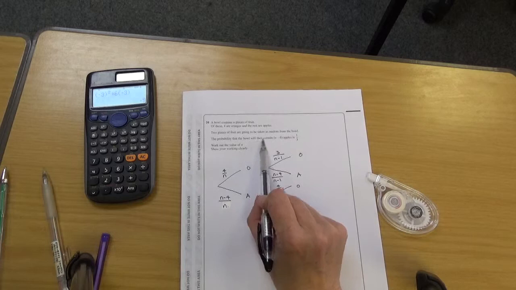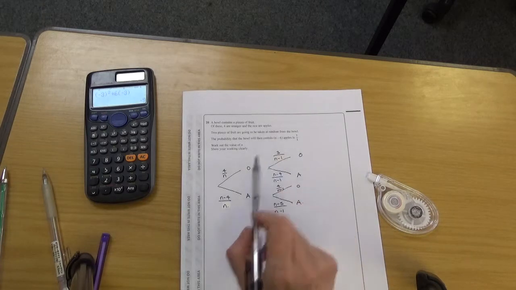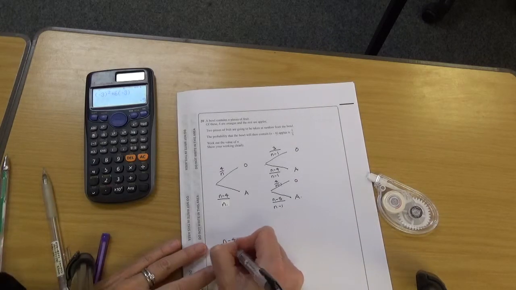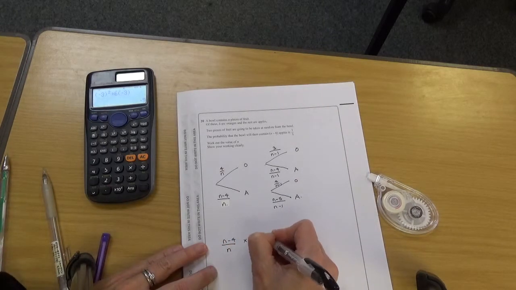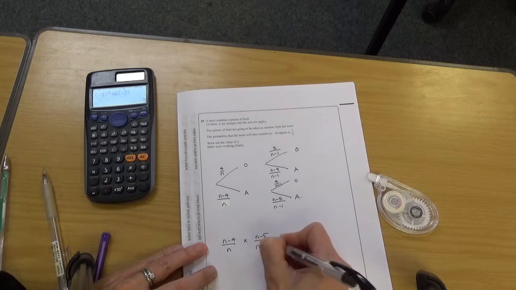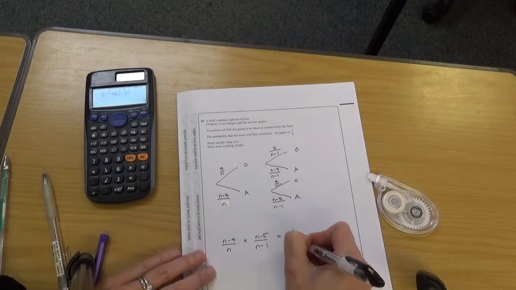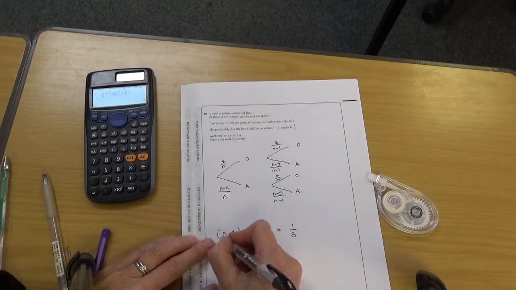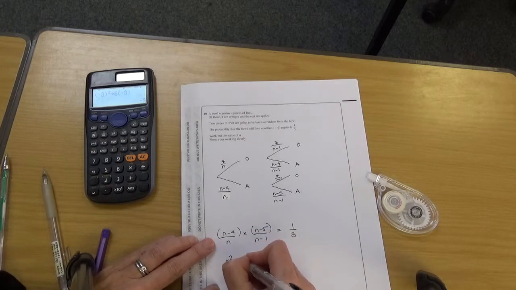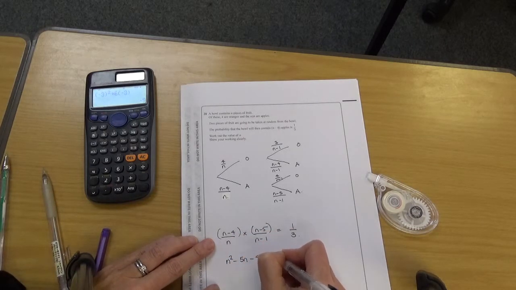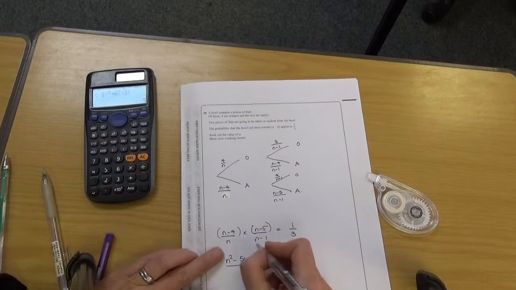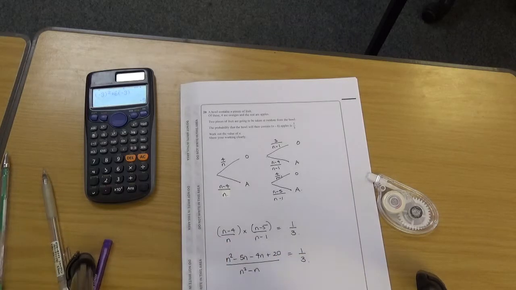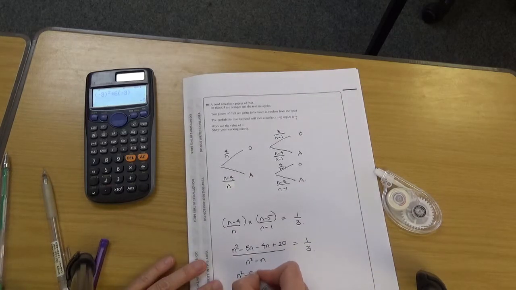The probability the bowl will then contain n minus 6 apples, so I must take 2 apples, is a third. So n minus 4 over n times n minus 5 over n minus 1 must equal 1/3. Multiplying fractions, we just multiply the tops, do FOIL, n squared minus 5n minus 4n plus 20. Multiply the bottom, n squared minus n. Simplify.